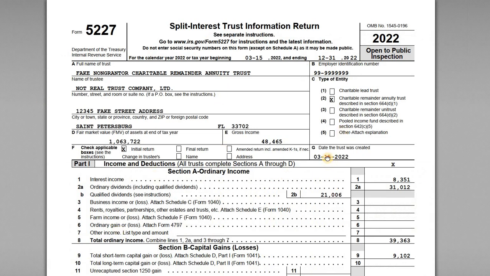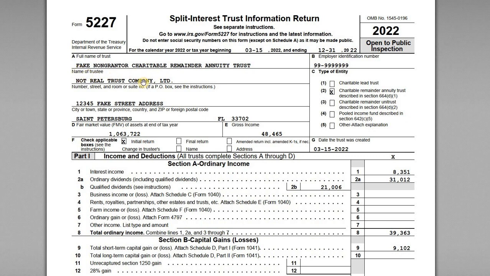but let's get some of this header stuff out of the way first. So we've got the full name of the trust at the top here and the tax ID number for the trust. So the trust is going to need its own EIN in order to file this return. The name of the trustee, so we're using Not Real Trust Company Limited, based out of St. Pete. And in the type of entity, we have indicated in box 2 that this is a charitable remainder annuity trust.